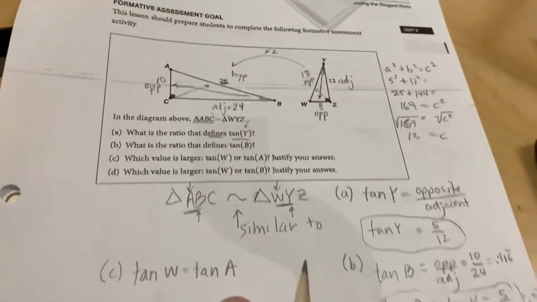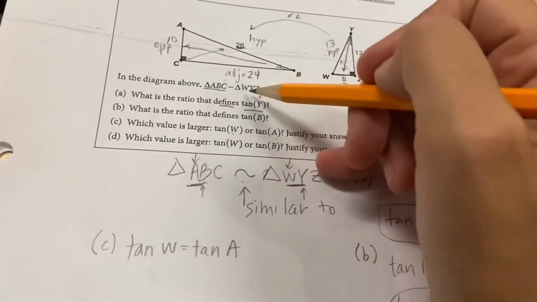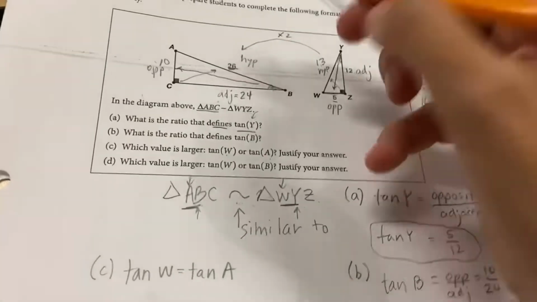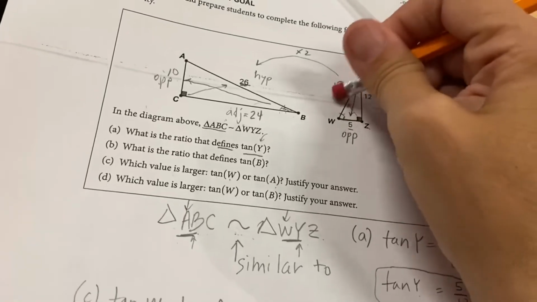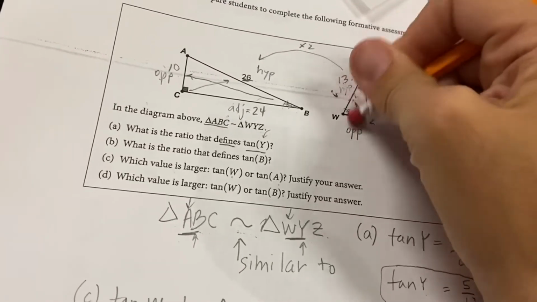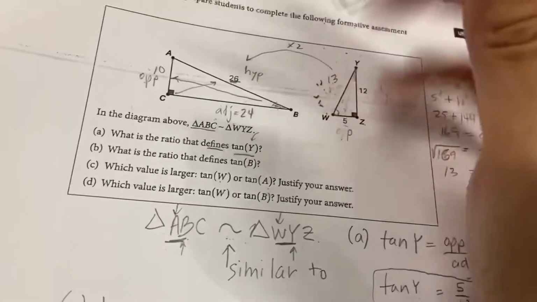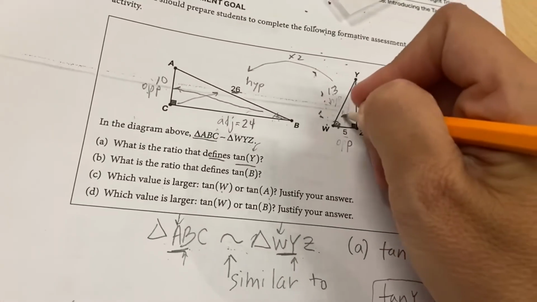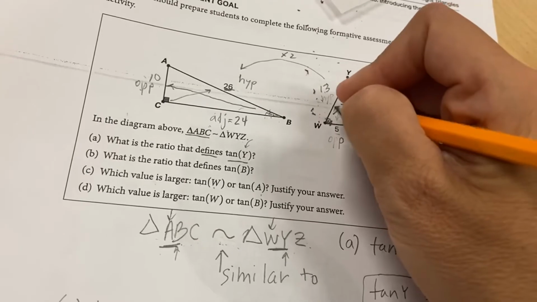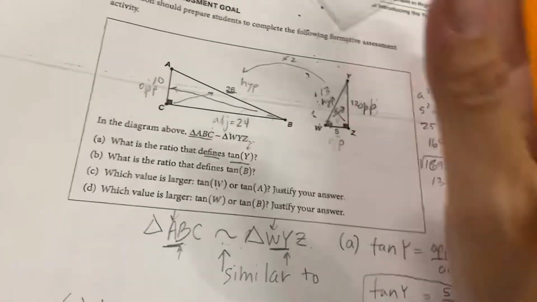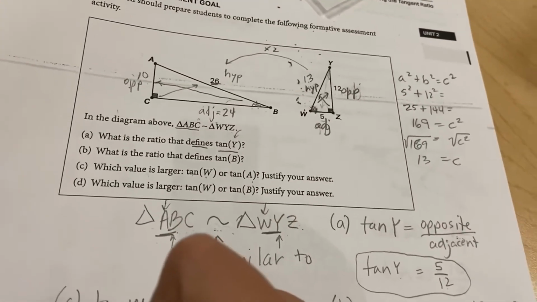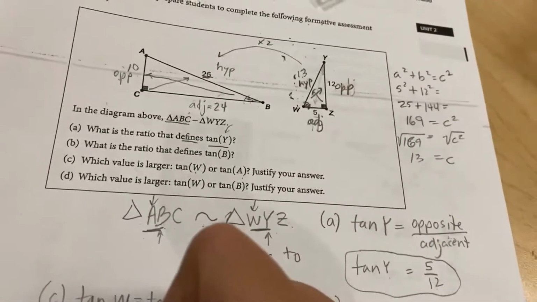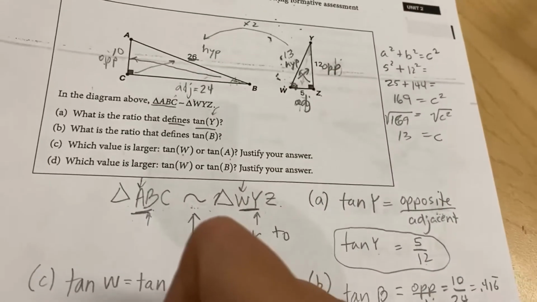All right, so now does this make sense? The tangent of W is equal to the tangent of A. Well, let's look a little closer. The tangent of W, so now this is my reference angle. So I kind of got to erase all of these labels because they were in reference to angle Y. Now that I'm working in reference to angle W, the opposite side of W is 12. The hypotenuse doesn't change when you change the reference angle, but now this is the adjacent side. So the tangent of W is the opposite side, 12, over the adjacent 5.